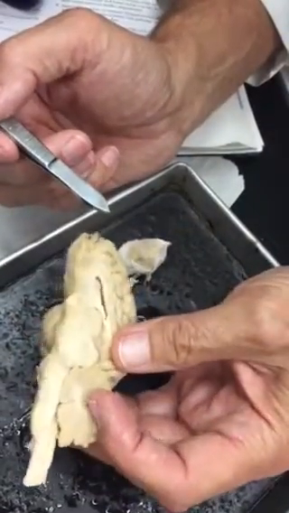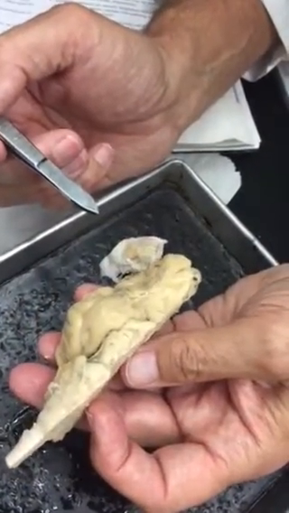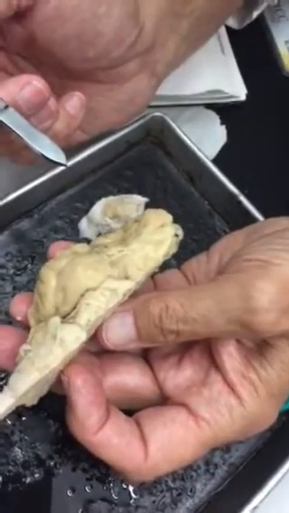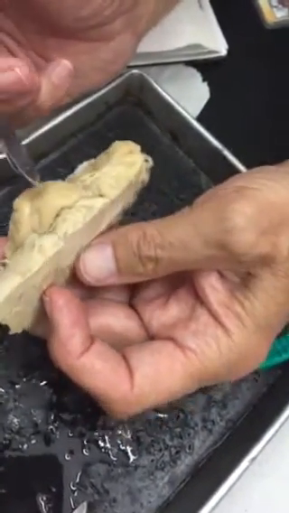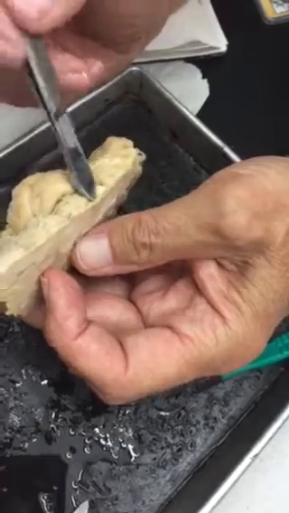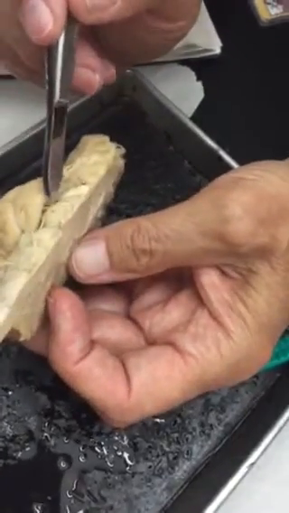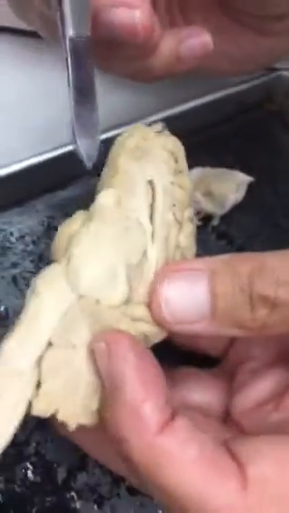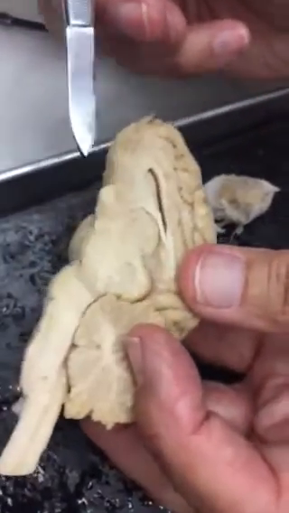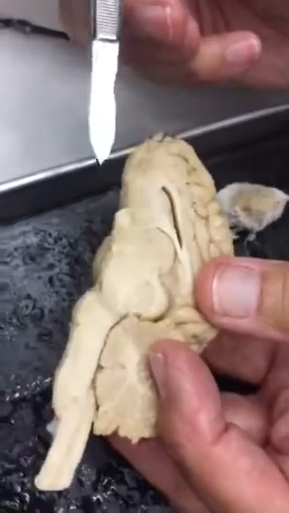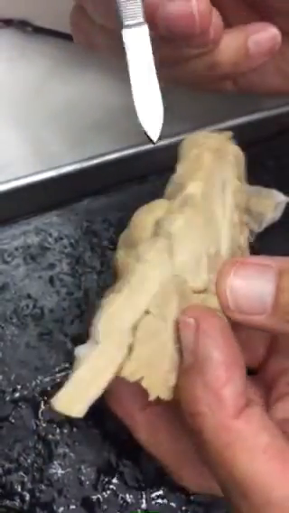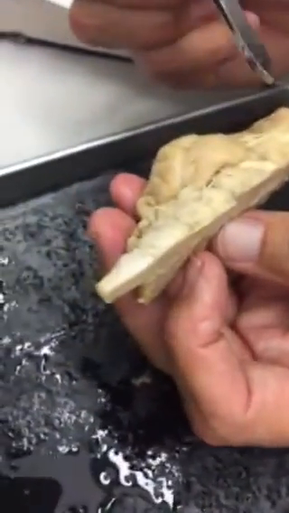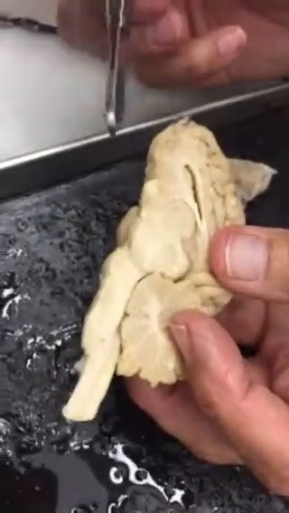Okay. I'm confused about the... Oh, we didn't know if one part was the mammillary body or if it was the optic chiasma. Oh, here's the optic chiasm, right here. So what is this right here? That's what we were mentioning.